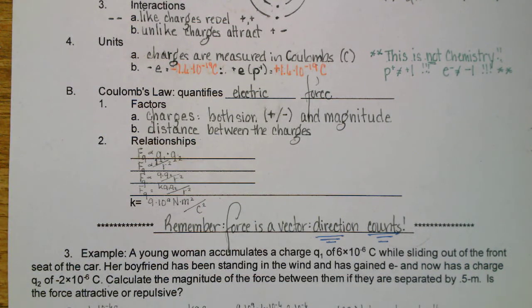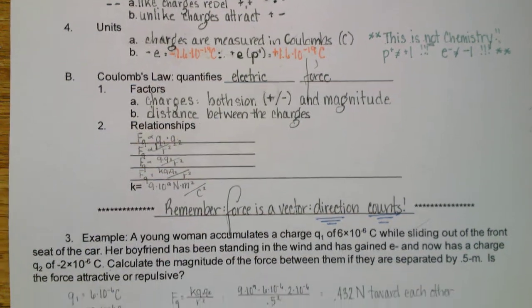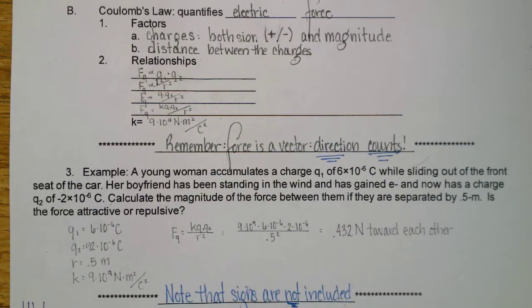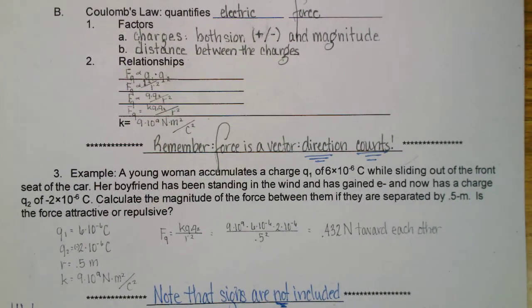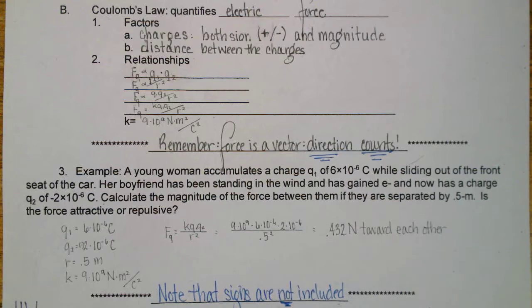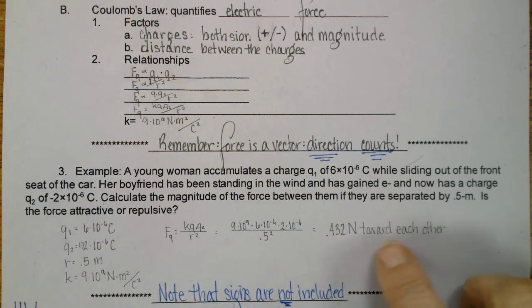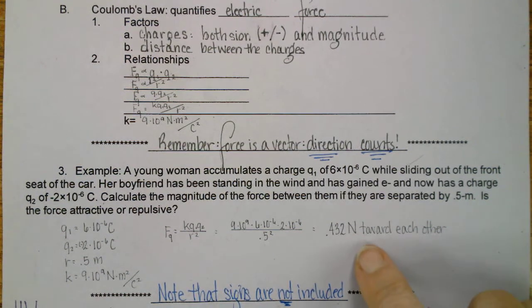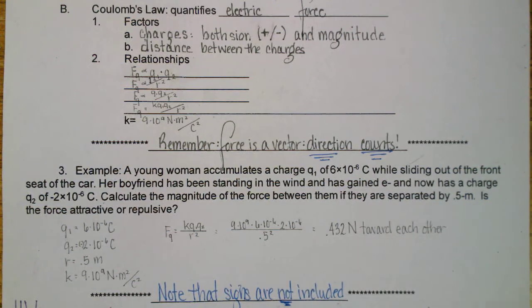Now, something that is important to say, and I want to make a big deal of it. In fact, I've got it written down here. Note that signs are not included in the problem. Let me say that again. Signs are not included in the problem. What you need to do is look at the signs and identify what direction they're going to go. They're going to go toward each other, or they're going to go away from each other. That is how I accommodate the fact that it's a vector, by looking at the relationship of the signs, alike or unlike, and what will happen because of that.